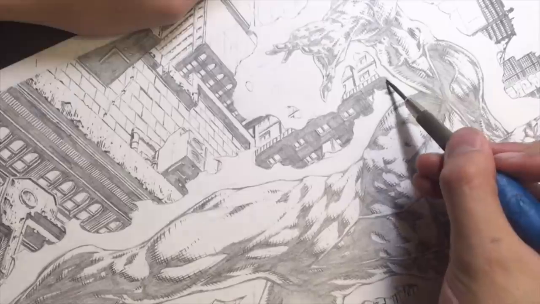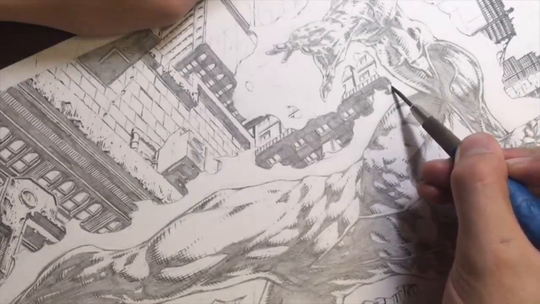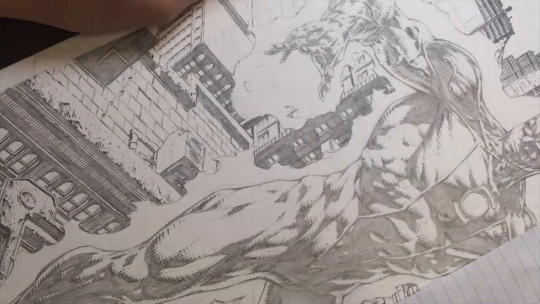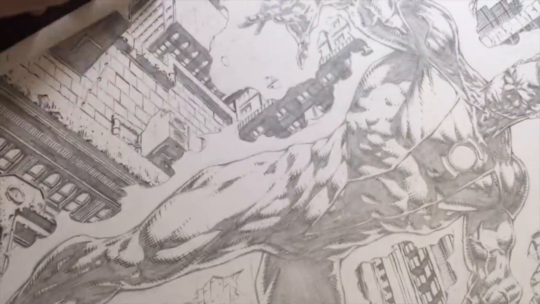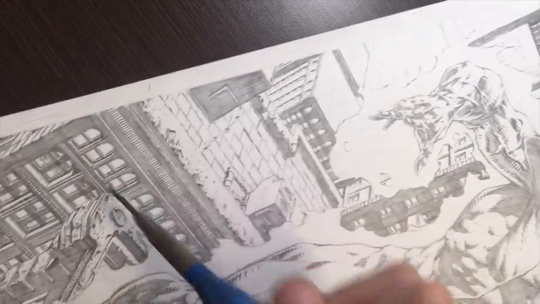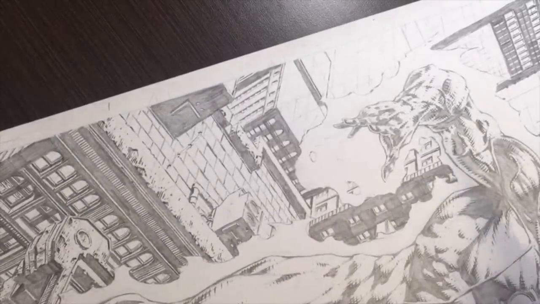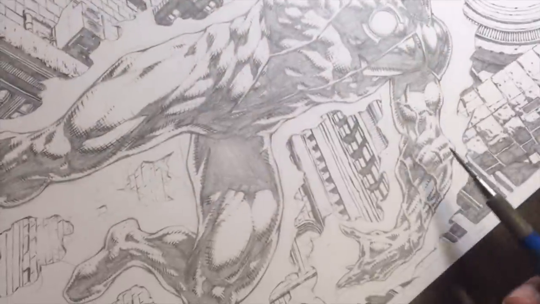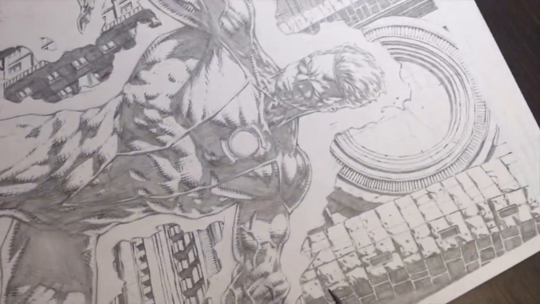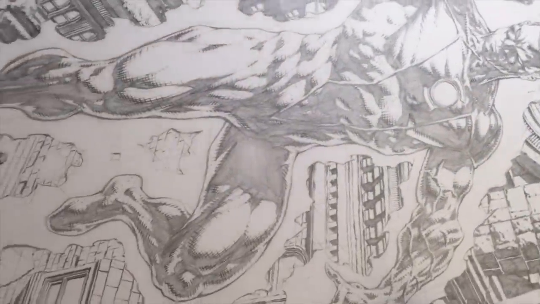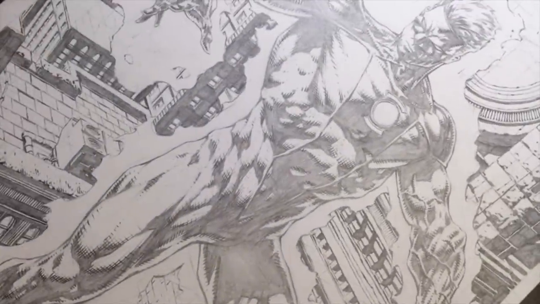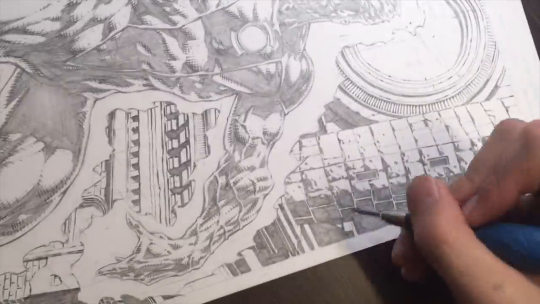The city, I guess, is not exactly based on a city in real life. It's just buildings pulled from everywhere. I think these buildings are kind of the buildings you'll find in New York City. This clock tower, however, I have no idea. I doubt you'll be able to find that in New York, or maybe you will. Definitely haven't seen it yet.